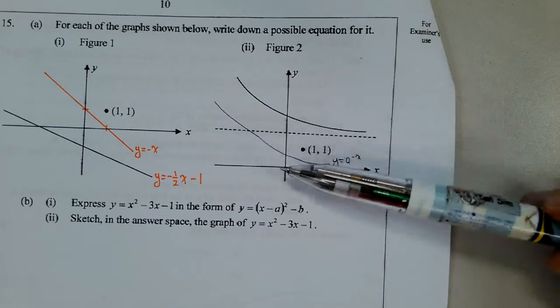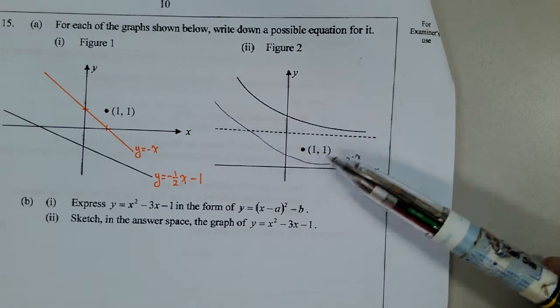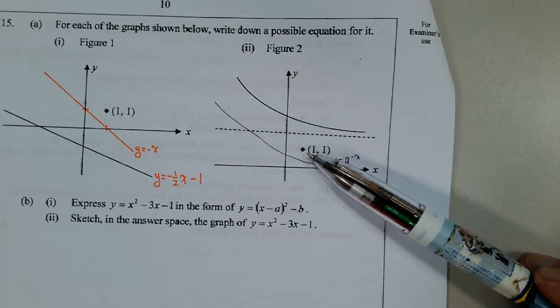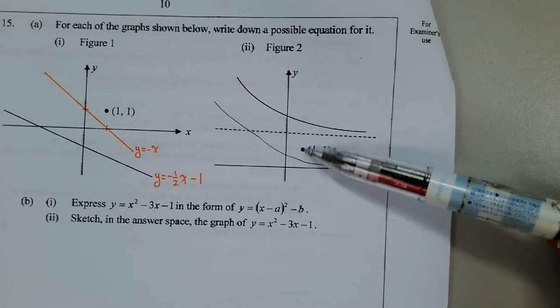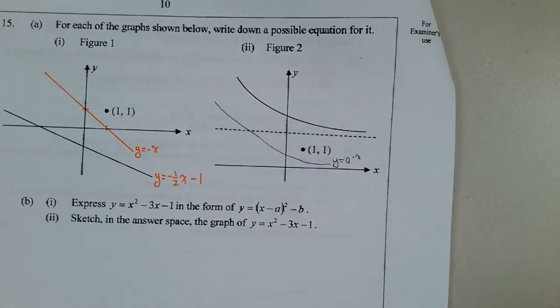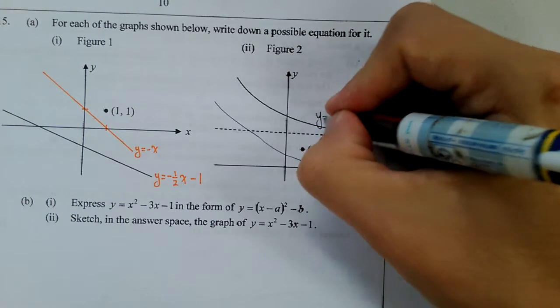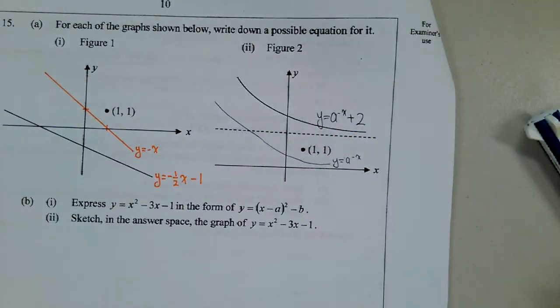But in this case, you notice that the entire graph is translated, or it moves upwards. So here it must be a value that is greater than plus 1. You notice plus 1, you'll probably shift up here. So here a possible value is y equals a to the power of negative x plus 2. That is a possible answer there, but I'll just take it as plus 2.